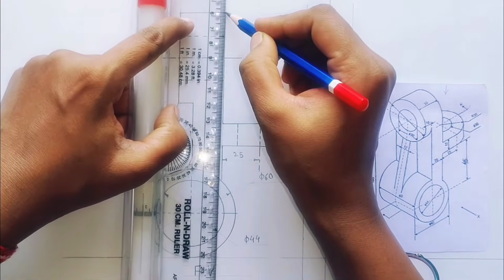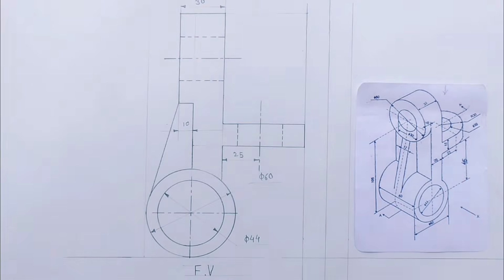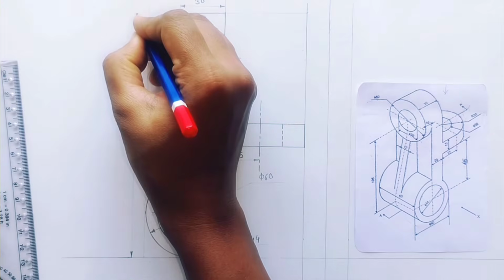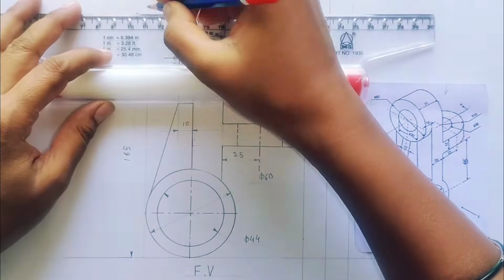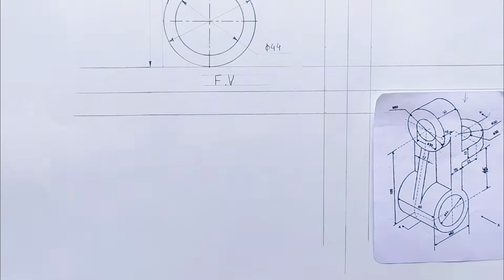So this part of the recording is a bit flashy, not very clear. I think it's because of recording mistakes, so bear with me for this. Next, move towards the top view.